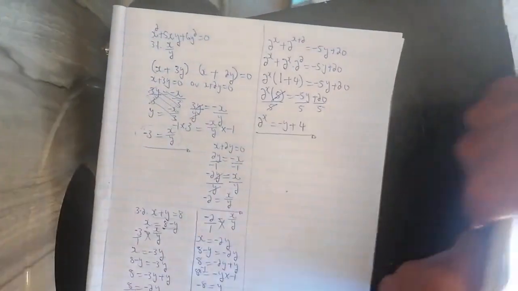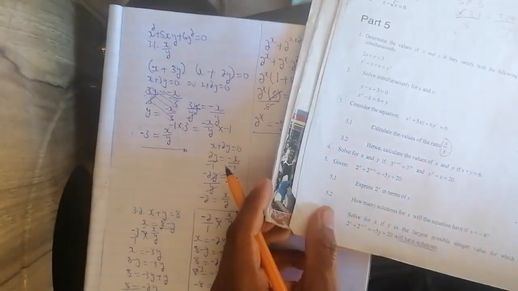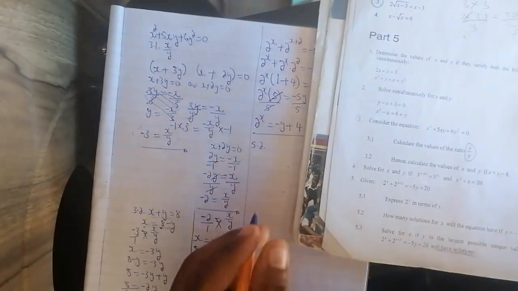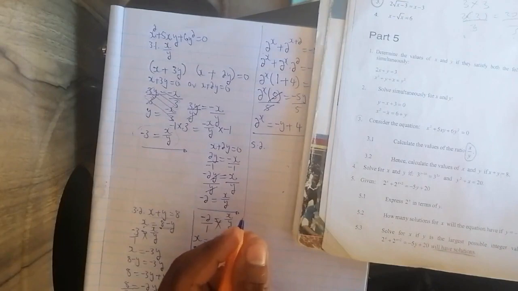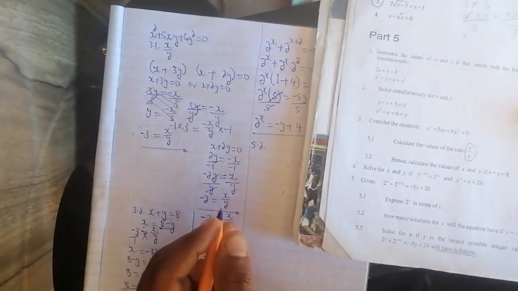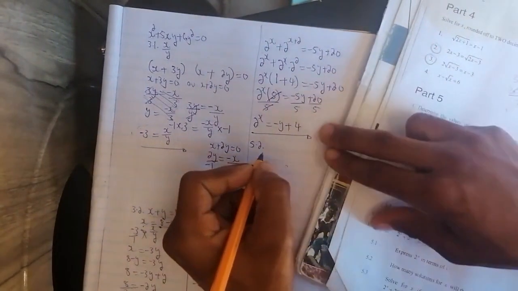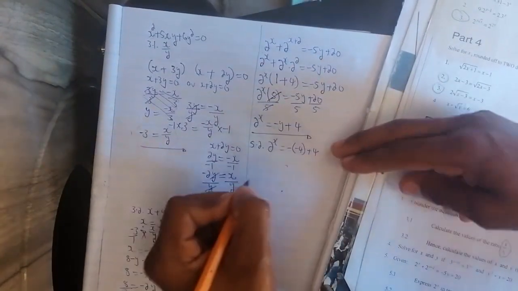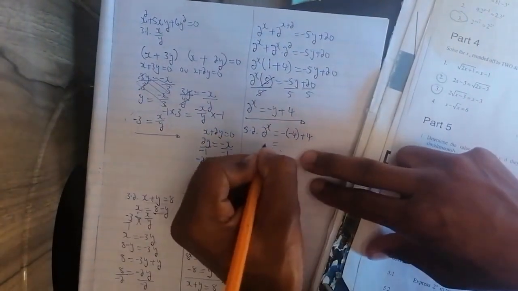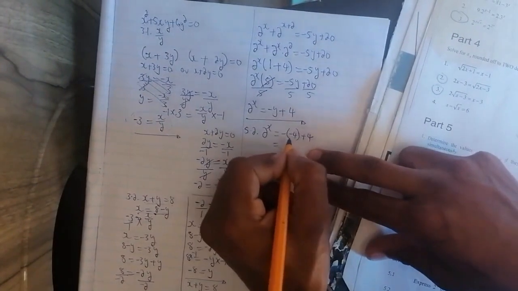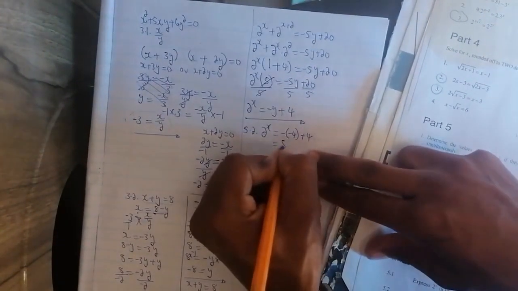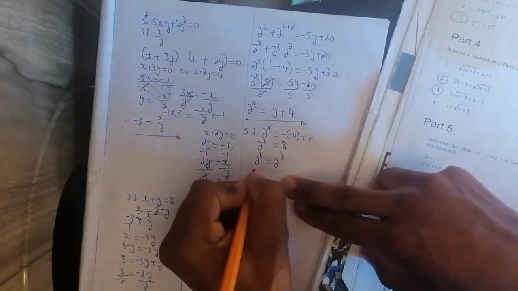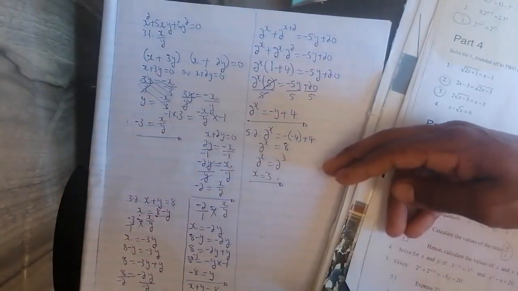Right, be that as it may, we can go to 5.2. How many solutions of x will the equation have if y equals minus 4? So if y equals minus 4, let's check. Minus into minus 4 plus 4. We will have positive, which will be 4 plus 4, which is 8. I can write 8 as 2 to the exponent of 3, so it will have only one solution.